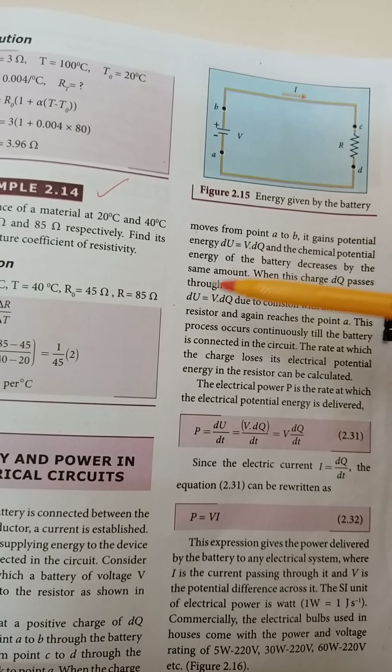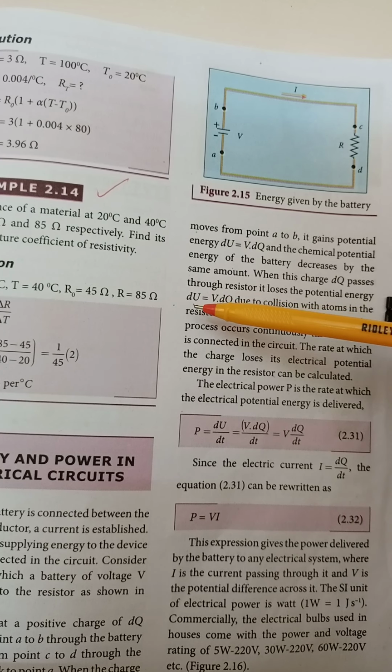So dU, the change in the potential energy, is equal to V into dq, where V is the potential difference across which the charge is moving and dq is the charge.